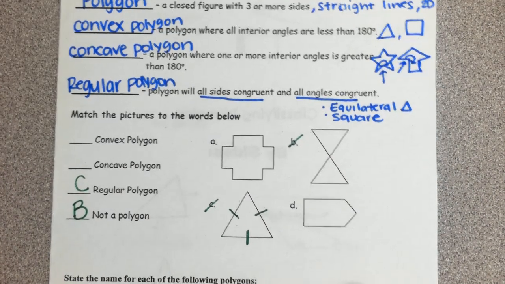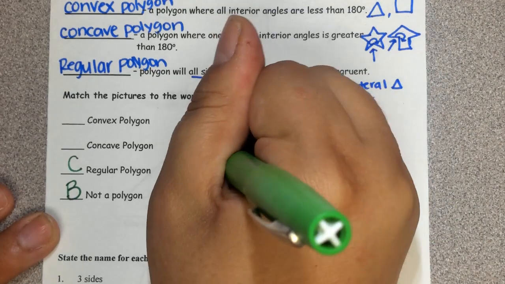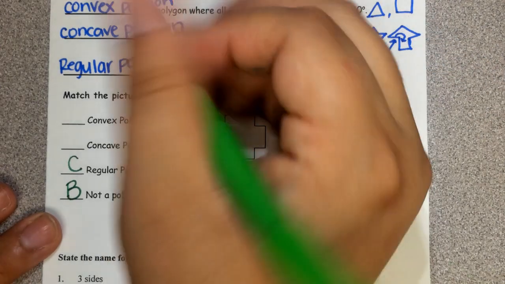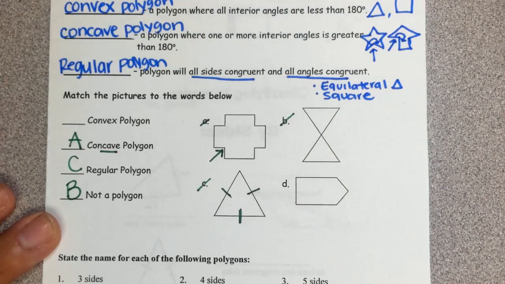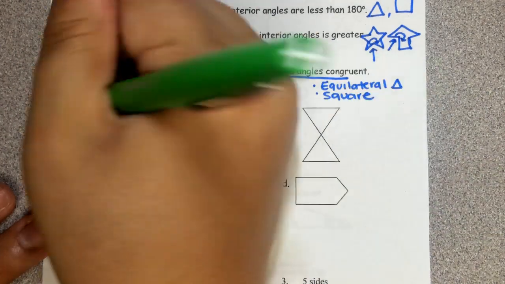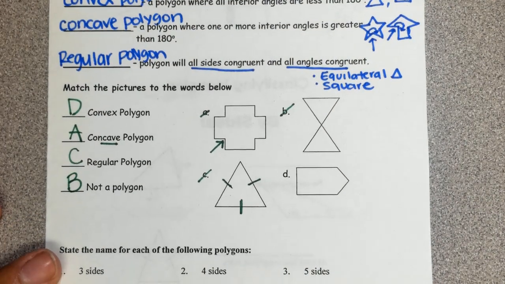All right? Which one's concave and which one's convex? I think concave's easier to do first. Which one caves in? A. Do y'all see how A caves in right there? So that is a concave because it caves in. And so D is my convex polygon. It's like a normal polygon that y'all learned about before.